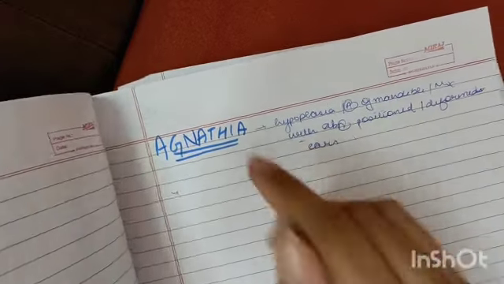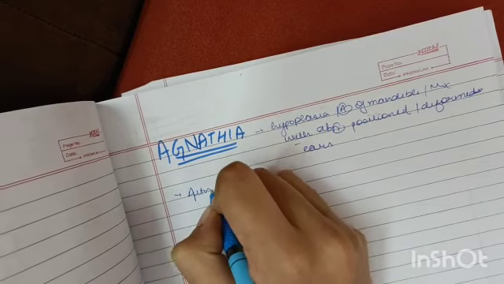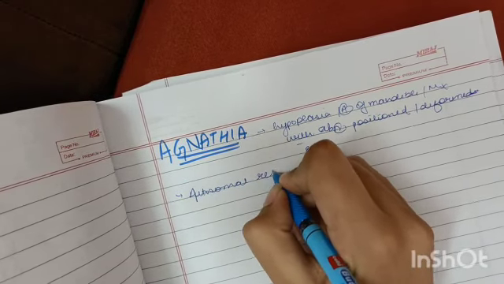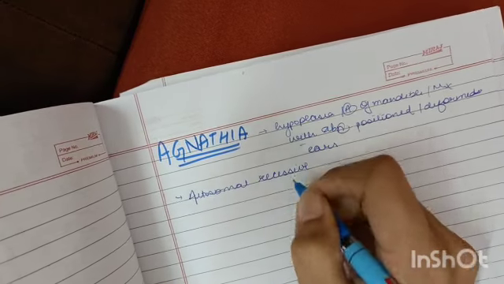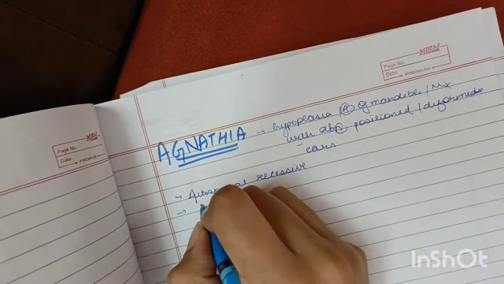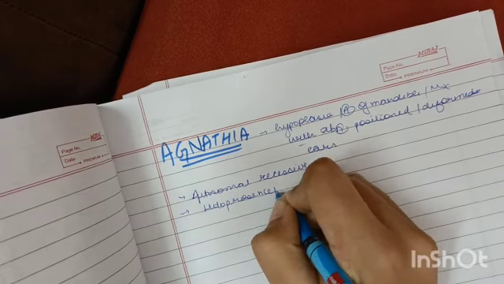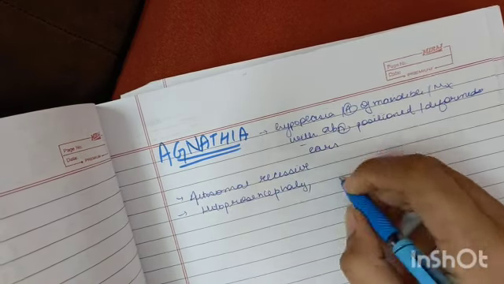Now, an important point to remember here is that it is an autosomal recessive mode of inheritance. Now, coming on to some other names, it is also called holoprosencephaly, or it is also called autocephaly.